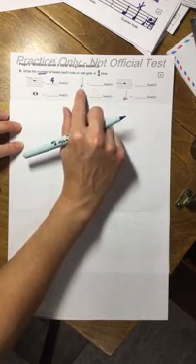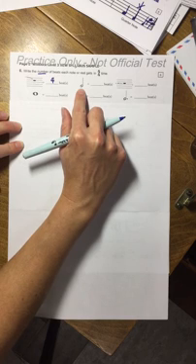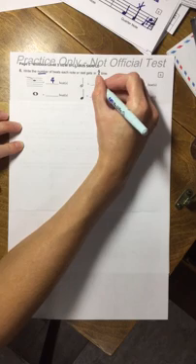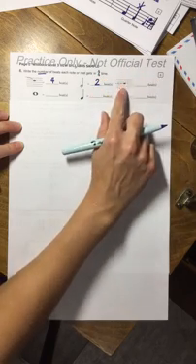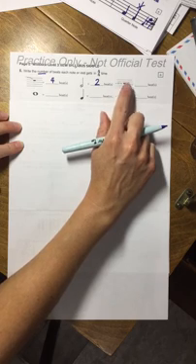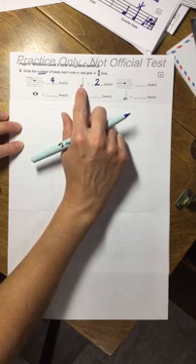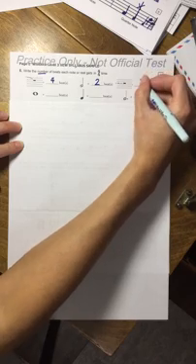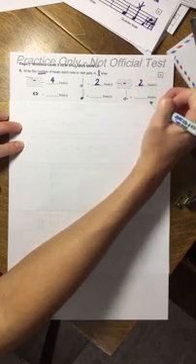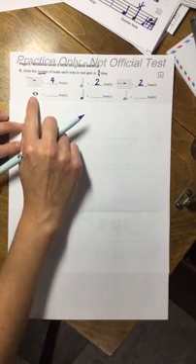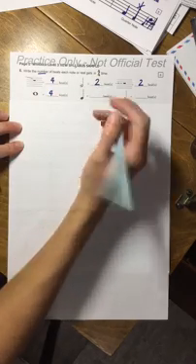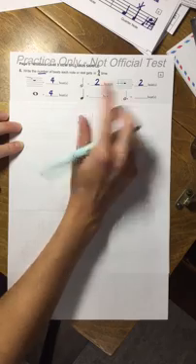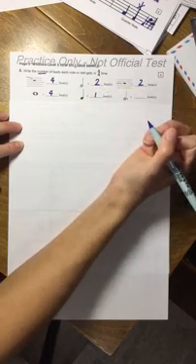Next, what kind of a note is this? The half rest. It is worth 2 beats. This one is the half, I said half rest, didn't I? Half note. Half rest worth 2 beats. Whole note worth 4 beats. Quarter note, 1 beat.